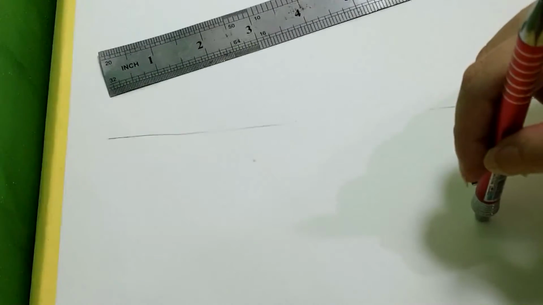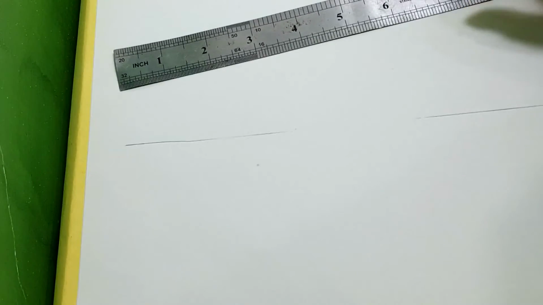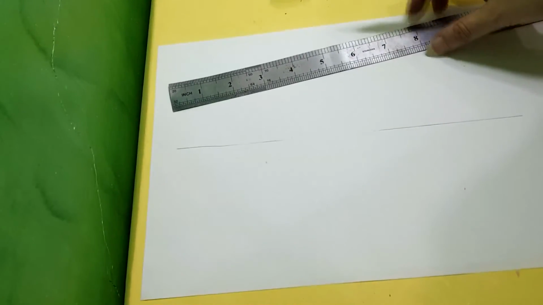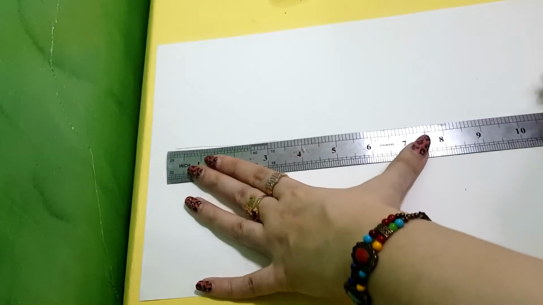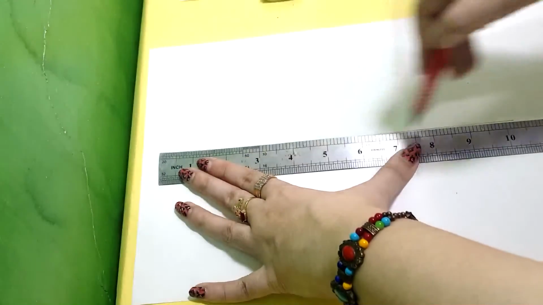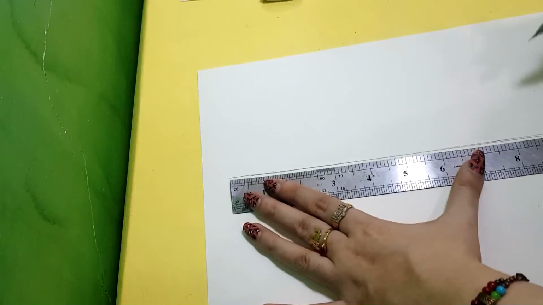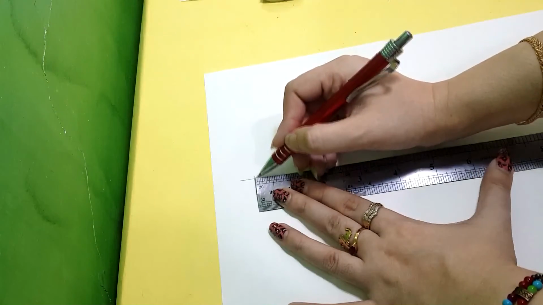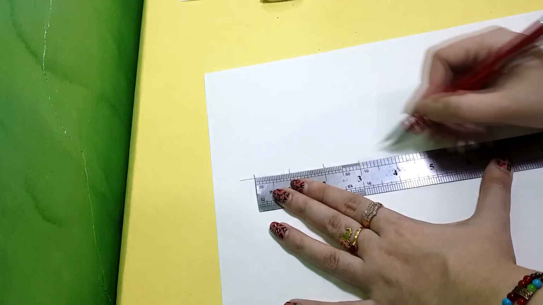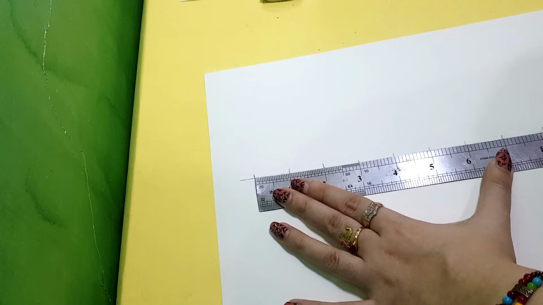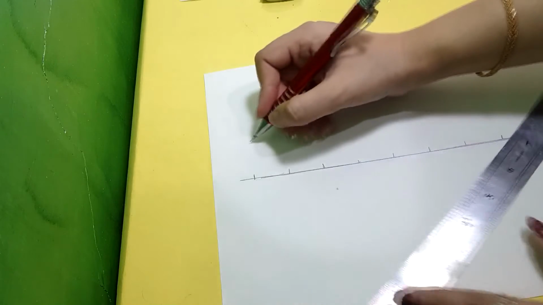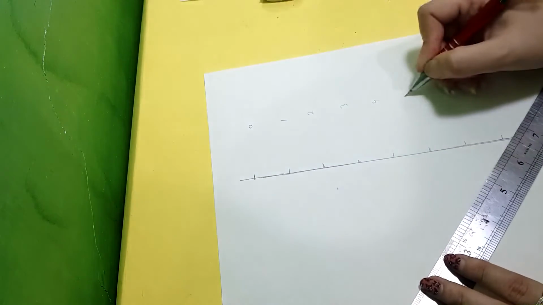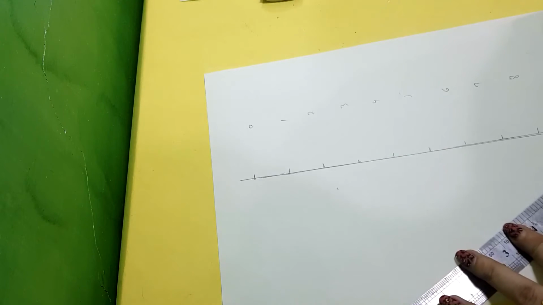Okay, so now continuing with our illustration, we will draw a straight line in the middle of the sheet, and now we will mark 10 inches instead of 9. This is the first thing that you will do. So starting with this area, we will mark it in the same way and write down the numberings along with this: 7, 8 and 9 and 10.